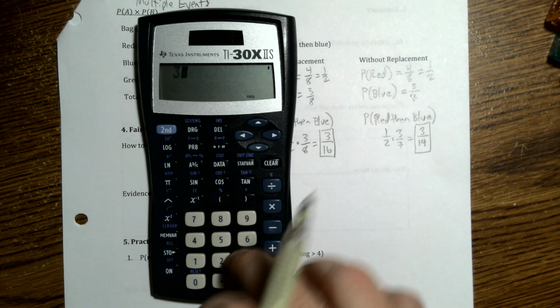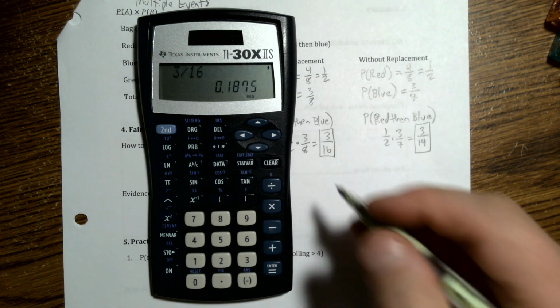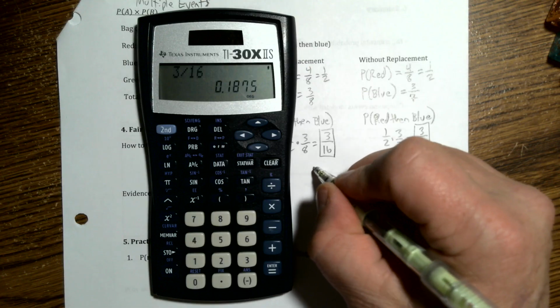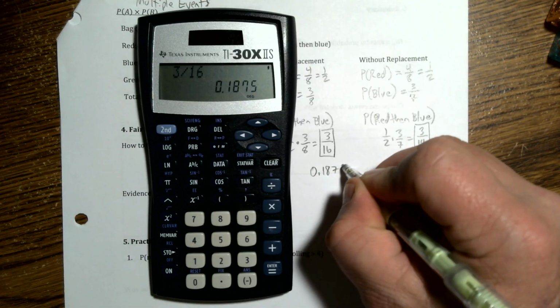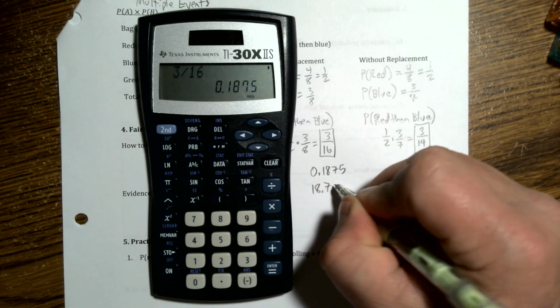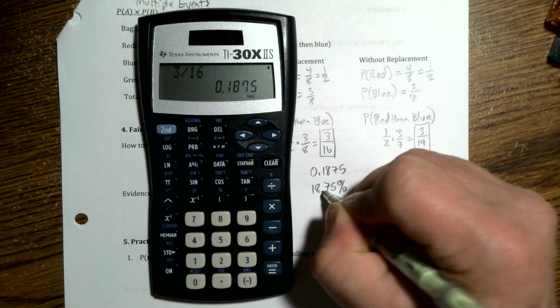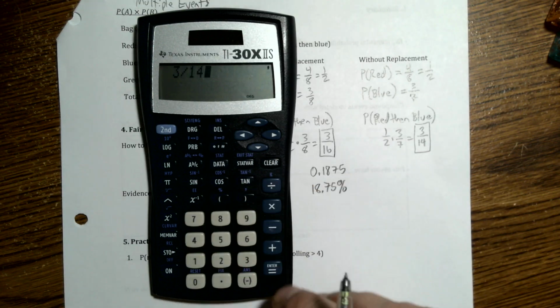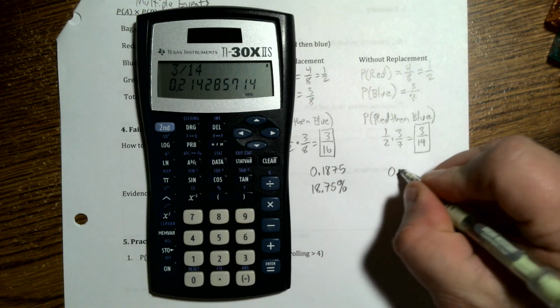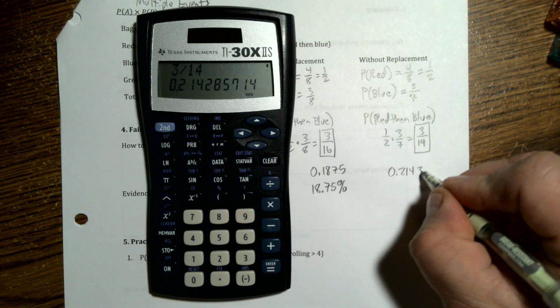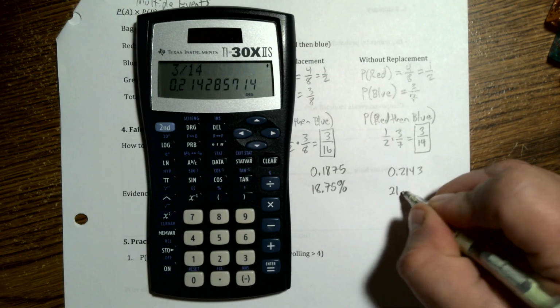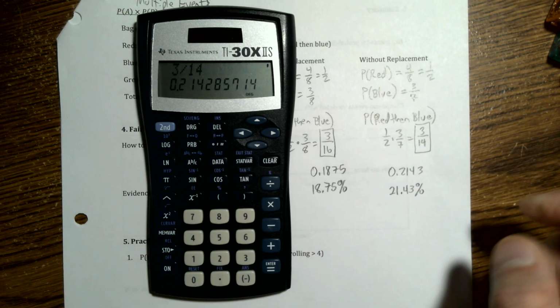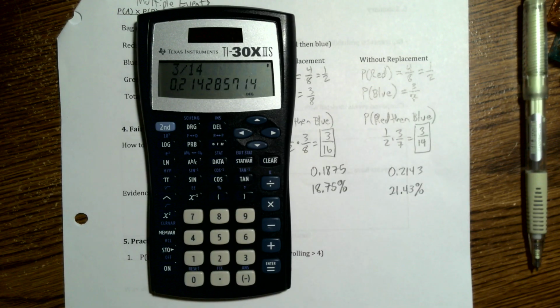Well, let's go ahead and change them into decimals, and we can compare them that way. This makes it a lot easier. So this is 0.1875, which is 18.75%. Where if I do 3/14, that's actually 0.214. I'm going to round it to 3, which is 21.43%. So not putting the marble back actually created a higher probability of getting 1 red and then 1 blue.